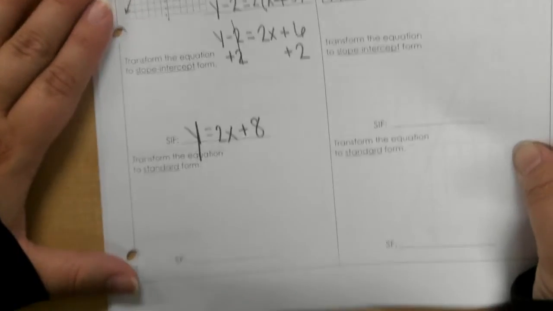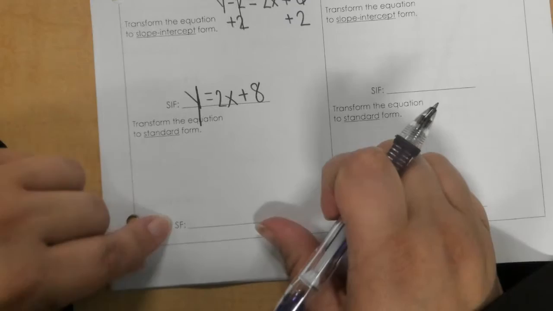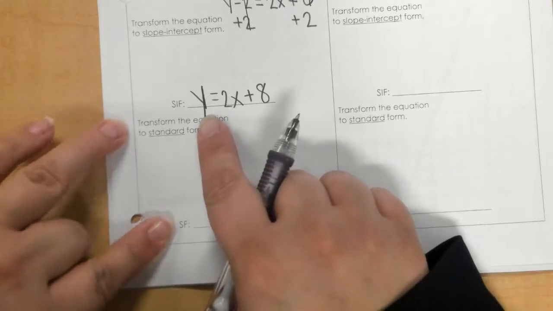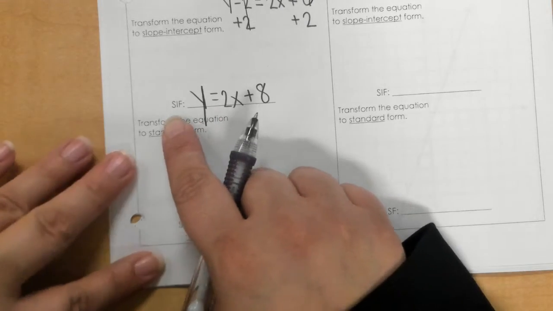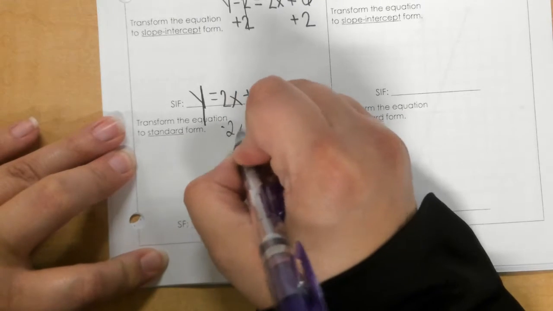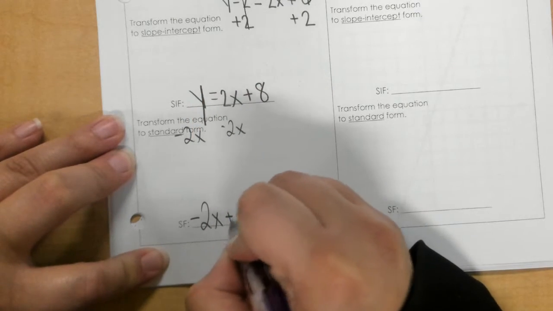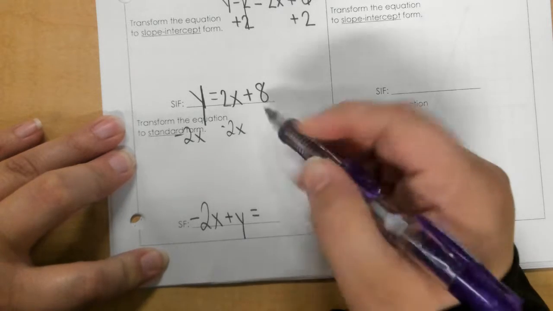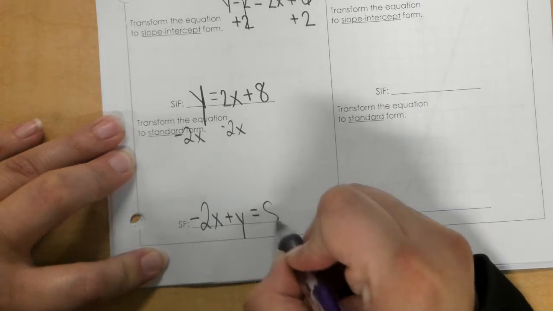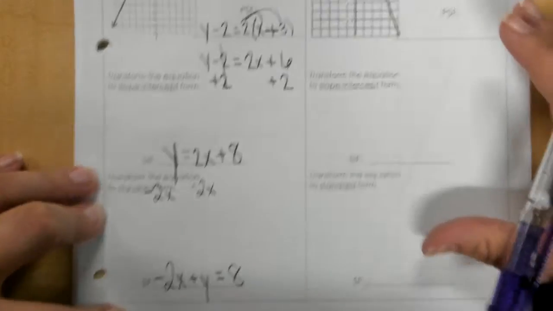Okay, then from slope-intercept form to standard form, that's when you want to get x and y on the same side over here. So we're going to subtract 2x, and we get -2x plus y, and then we get equals 8. And that is it for that one.